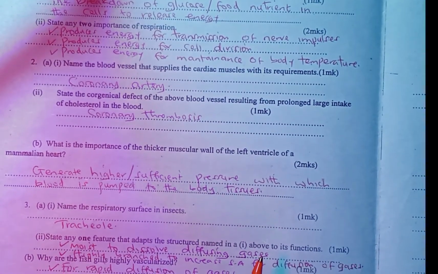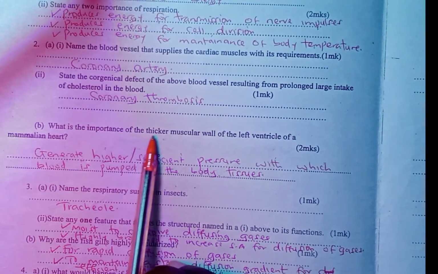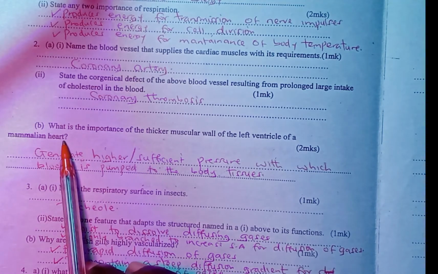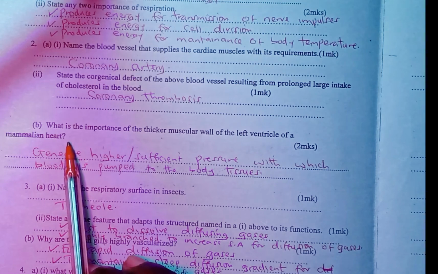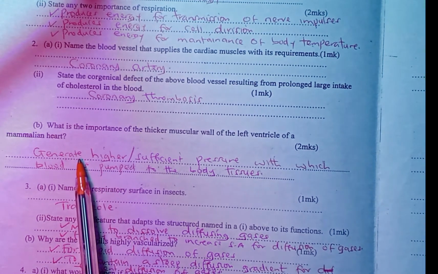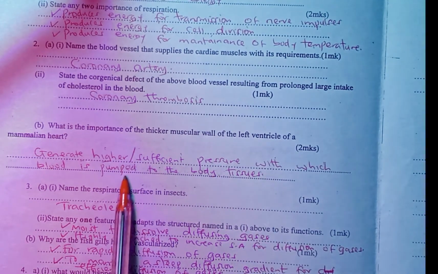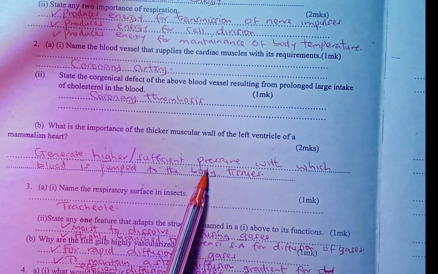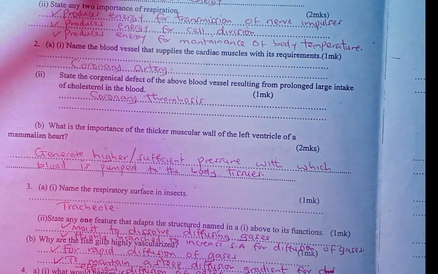Question number 2B. What is the importance of thicker muscular wall of the left ventricle of the mammalian heart? Remember, the muscles of the left ventricle are thicker than that of the right ventricle because of the generation of high pressure or sufficient pressure with which blood is pumped to the body tissues. And in this case, we are talking about the farthest tissues of the body.